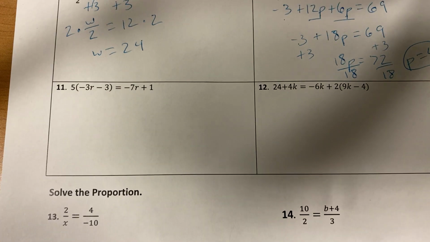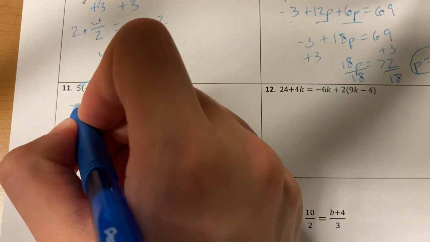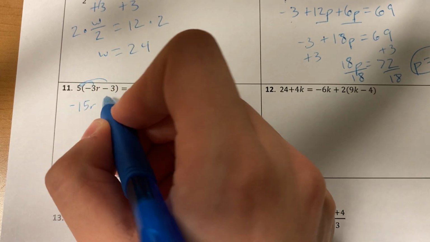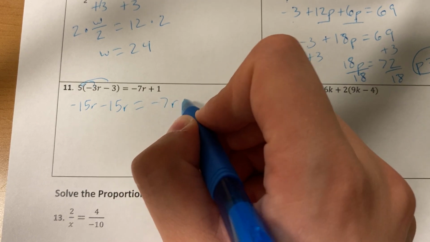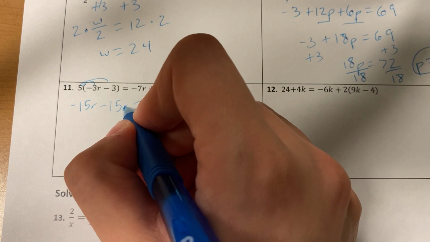Okay, moving on to number 11. Again, we're going to distribute first. So we get 5 times -3 is -15. 5 times -3, again, is -15. And then we're going to bring everything else down, okay? Then again, shouldn't be an R here, sorry.